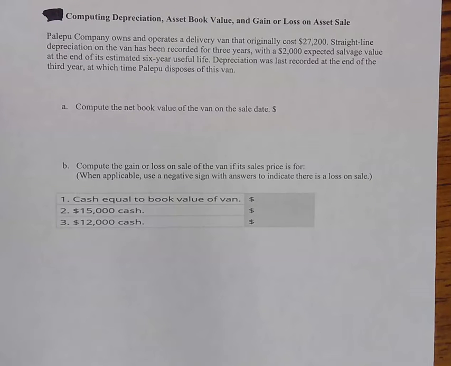And it also says that depreciation was recorded at the end of the 3rd year. Okay, so we're at the end of the 3rd year, and it has been depreciated up through the end of the 3rd year, so we're all caught up on depreciation, at which time the company disposes, sells the van.